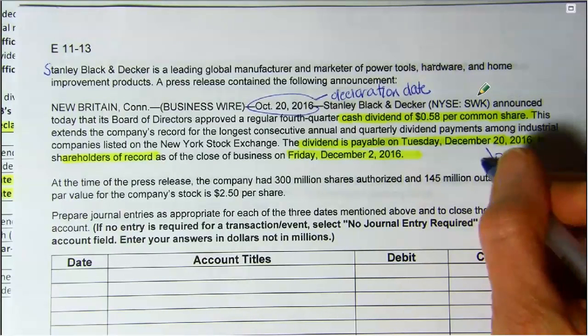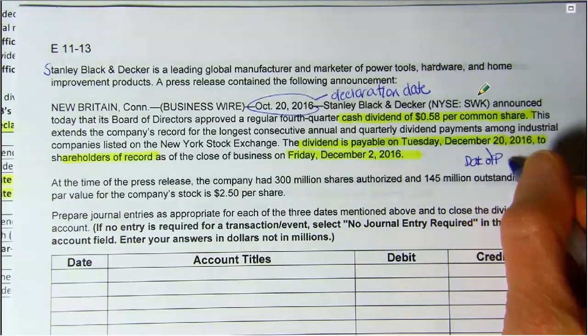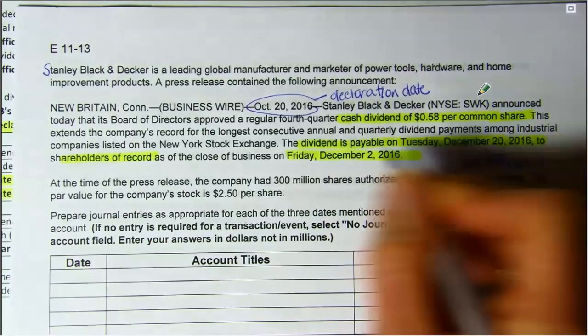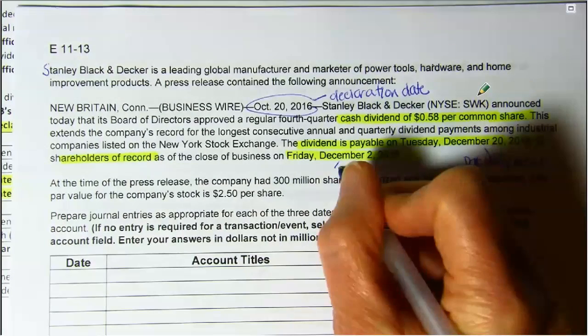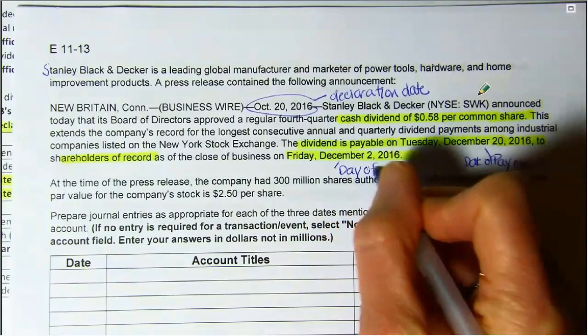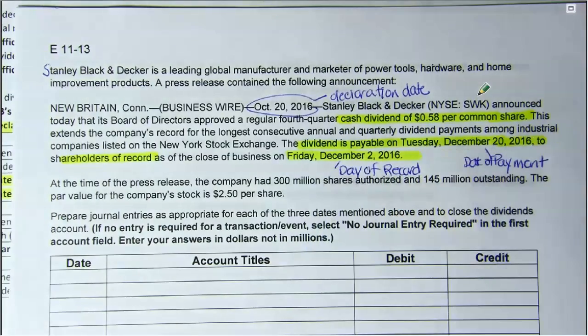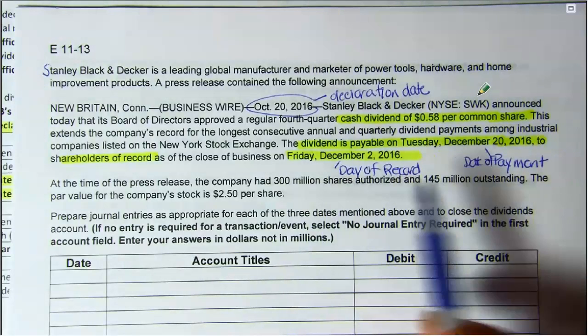I'm going to write that backwards. Date of payment would be Tuesday, December 20th, and December 2nd is the date of record. So date of declaration, date of payment, and date of record. There's no journal entry on the day of record.